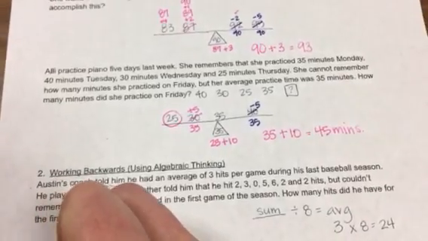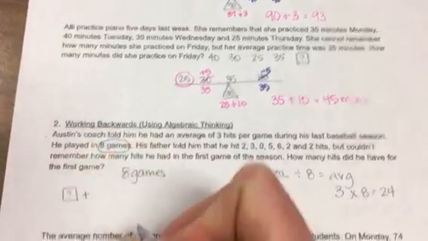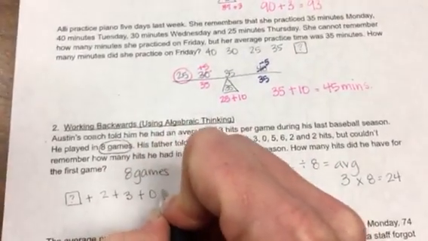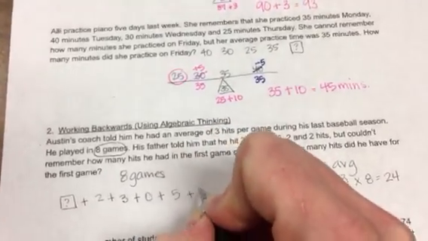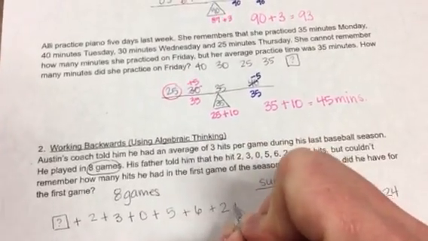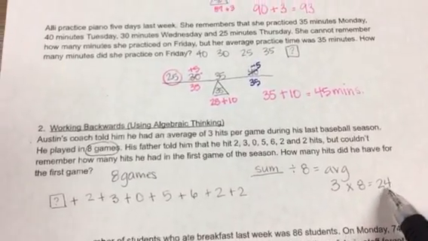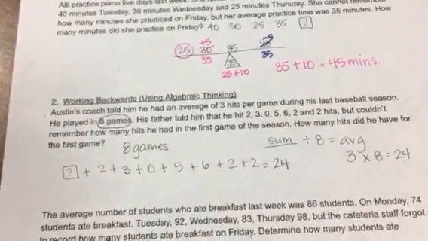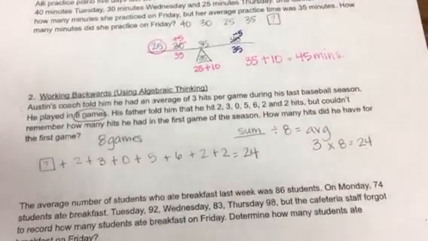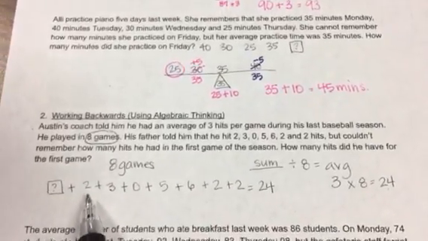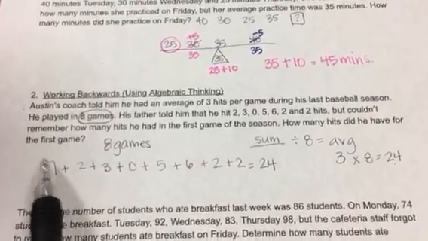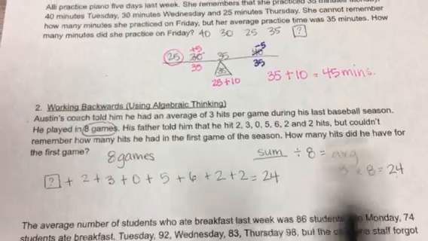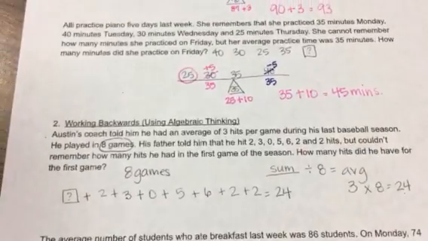Now, we don't know what his first game was, but we do know that the other games were 2, 3, 0, 5, 6, 2, and 2. And because we know that our sum has to be equal to 24, we're going to put 24 over here. Now, if you are math-minded at all, then this is not going to be hard, because all you have to do is figure out what is the missing number that would make all of this equal 24.